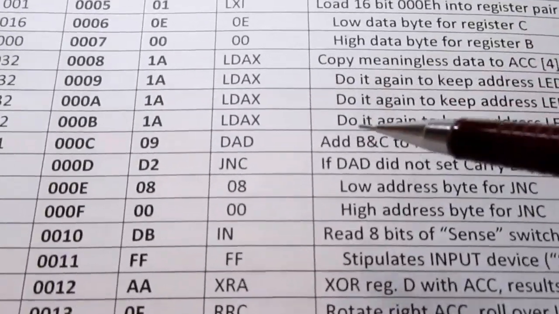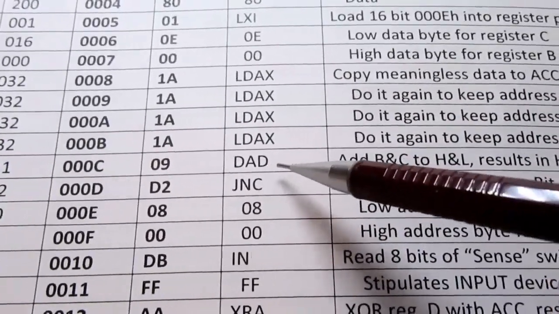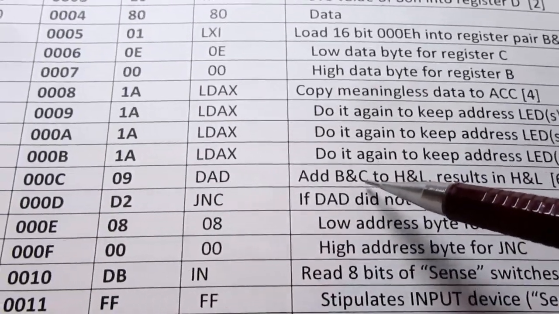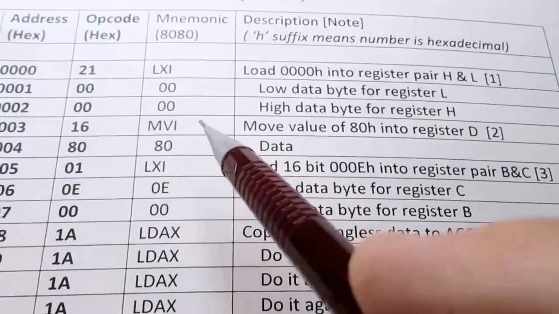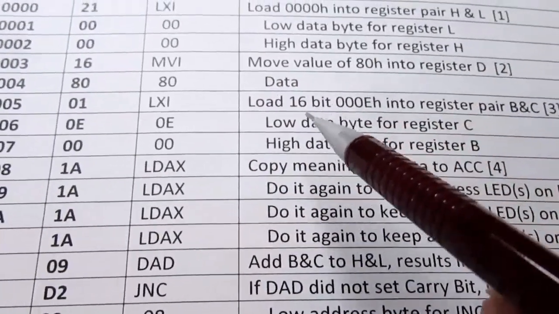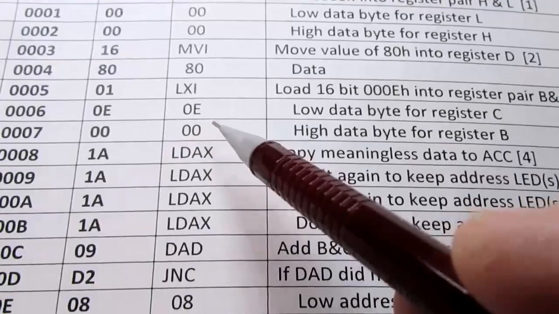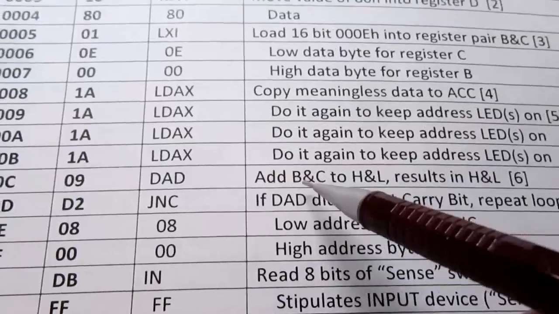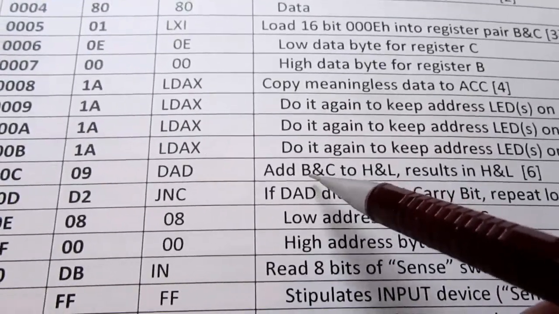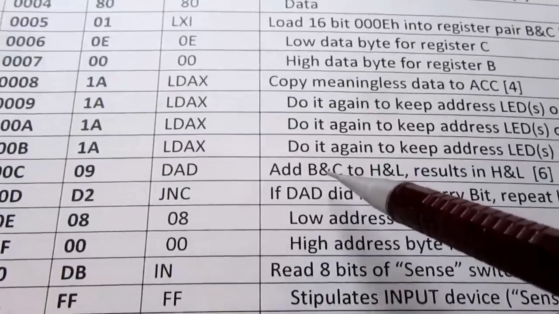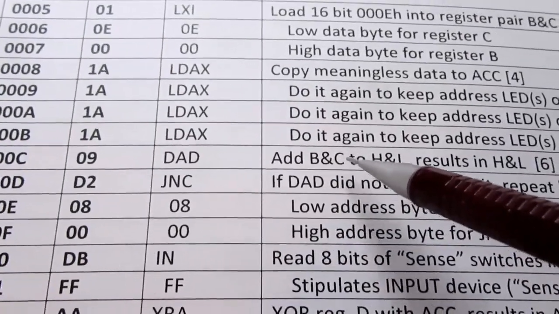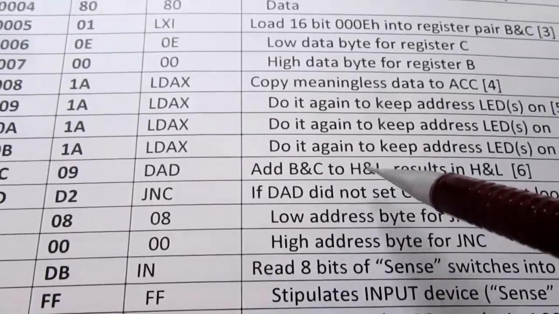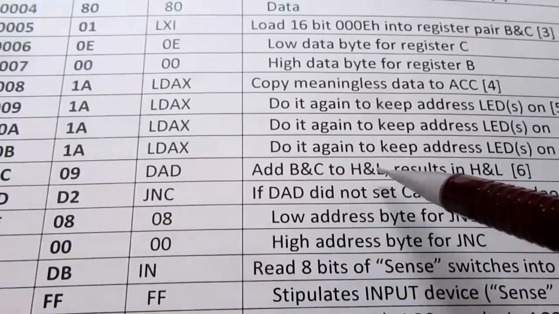So the first thing we do is this next instruction, the DAD instruction, good old DAD. It takes whatever is in B and C, which, as you may recall, has been set to 000E, a pretty low value, and we take that value. We're not taking the contents of a memory location addressed by B and C. We're actually taking the value that's in B and C, and adding it arithmetically to whatever's in H and L. So a 16-bit word and a 16-bit word.